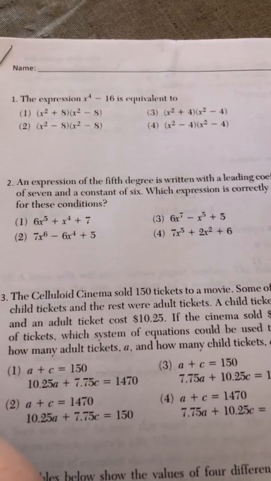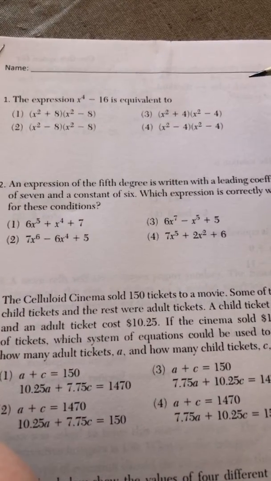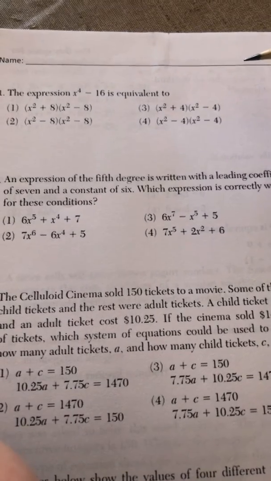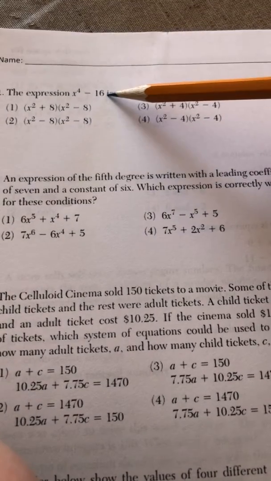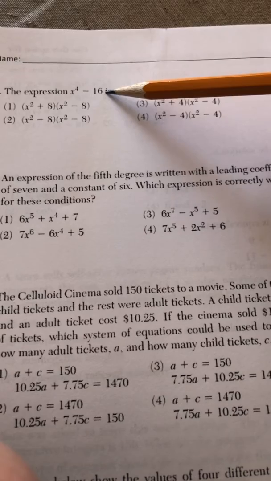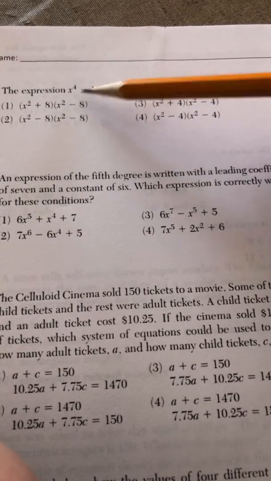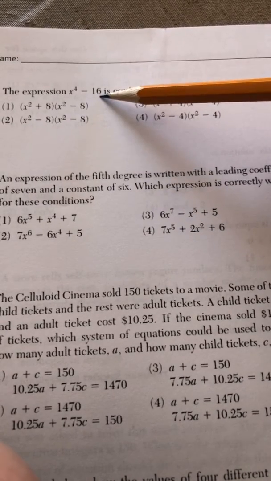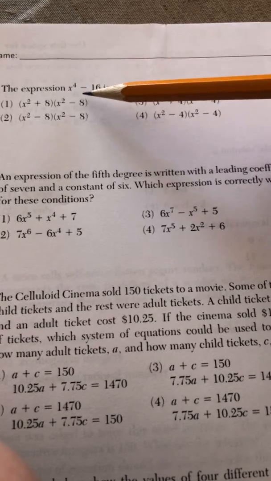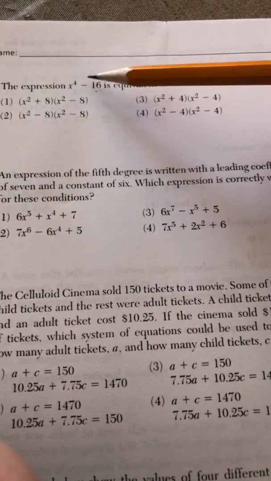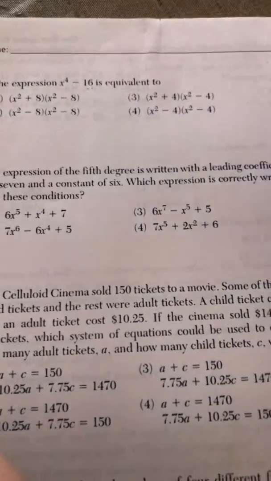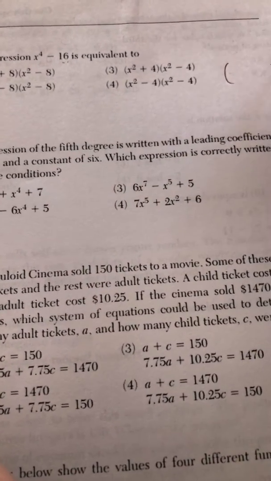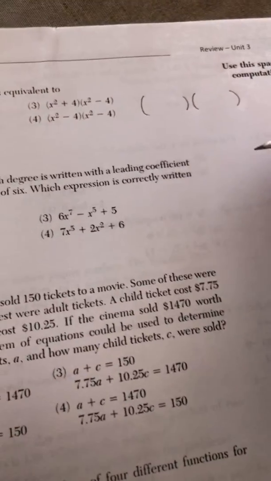Number 1, the expression x to the 4th minus 16 is equivalent to. You have to take this binomial and factor it. There is no GCF, remember Schneider on your shoulder. How many terms are there? 2, and it has a subtraction sign. With 2 terms, we break it into 2 parentheses.